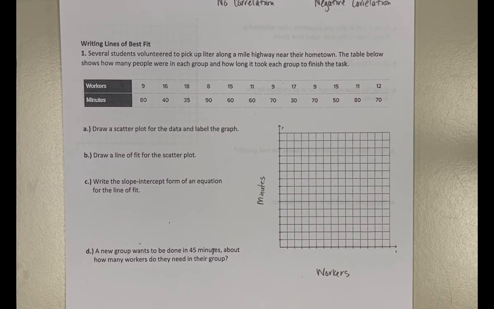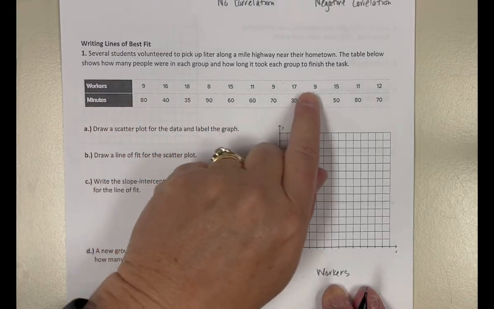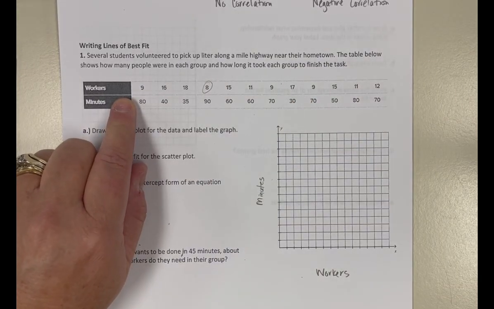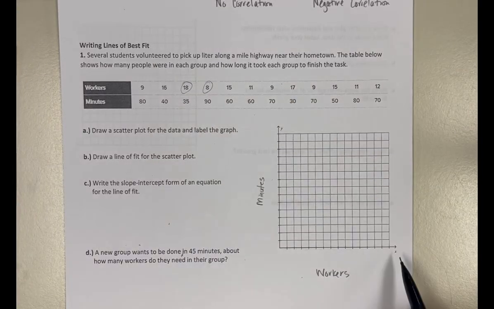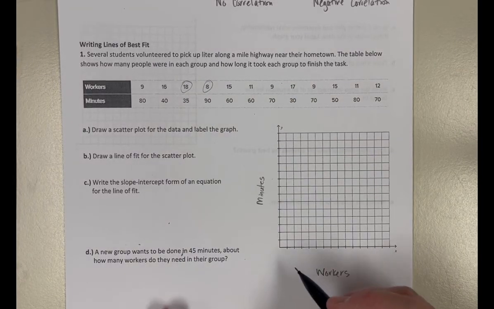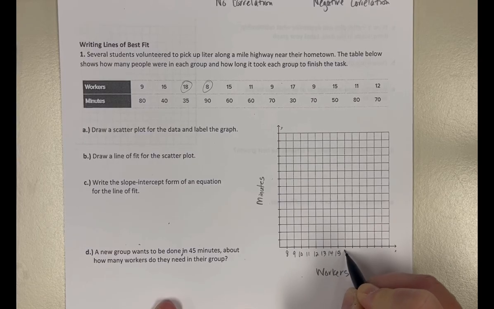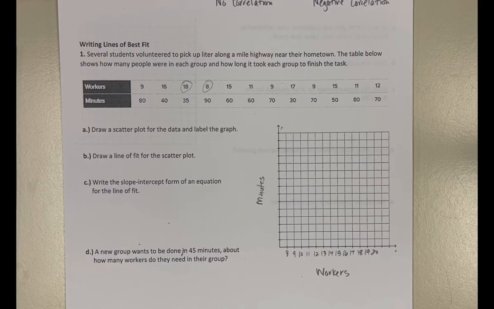Now we have to figure out what increment to use. Let's look at workers first. What's the smallest number listed for workers? 8. I always circle them so I can see. What's the largest number? 18. So for X, I just need to go from 8 to 18. I can go in increments of 1, but I'm going to start at 8. So 8, 9, and I just list up to 20.